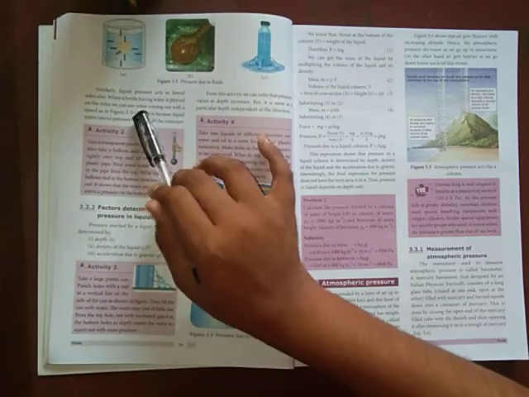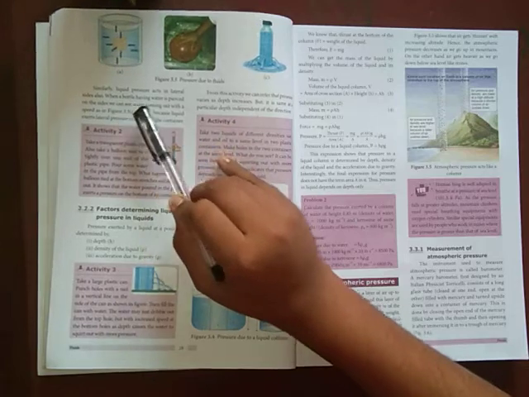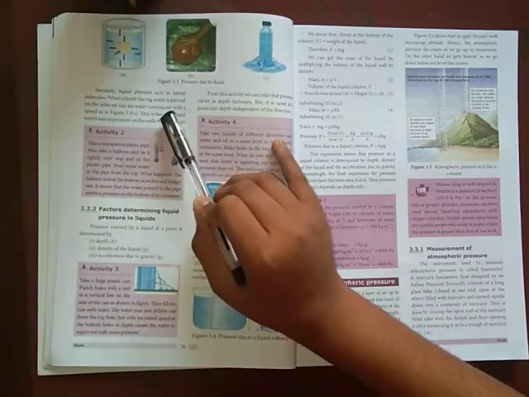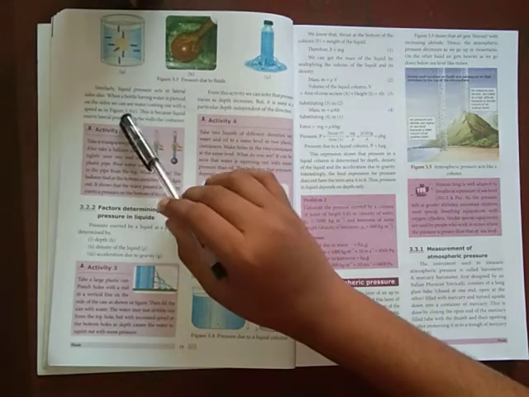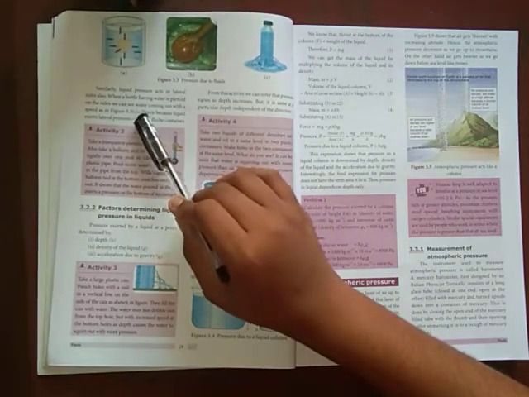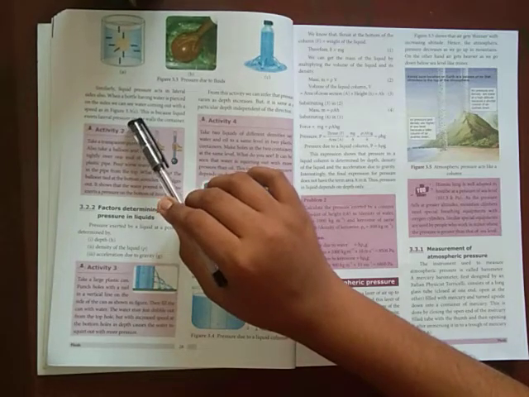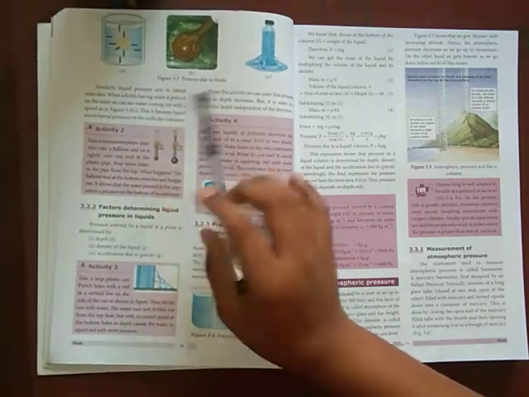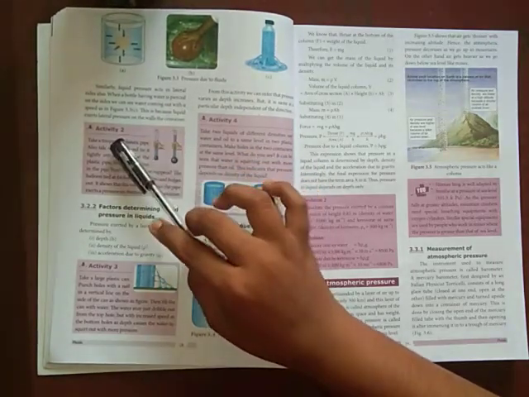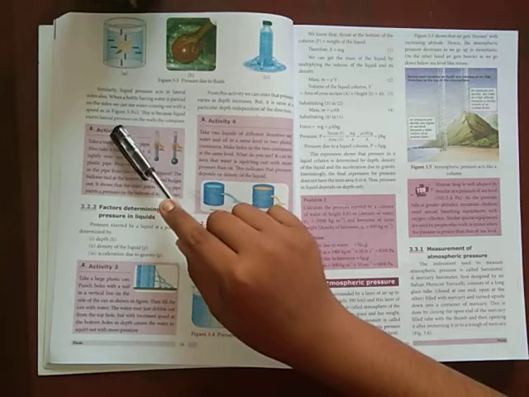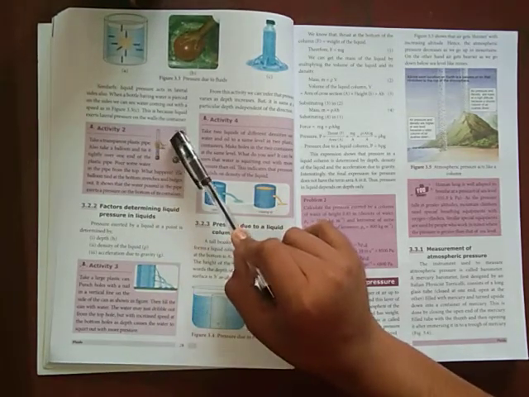Similarly, liquid pressure acts in lateral sides also. When a bottle having water is pressed on the sides, we can see water coming out with a speed as in figure 3.3 C. This is because liquid exerts lateral pressure on the walls of the container.